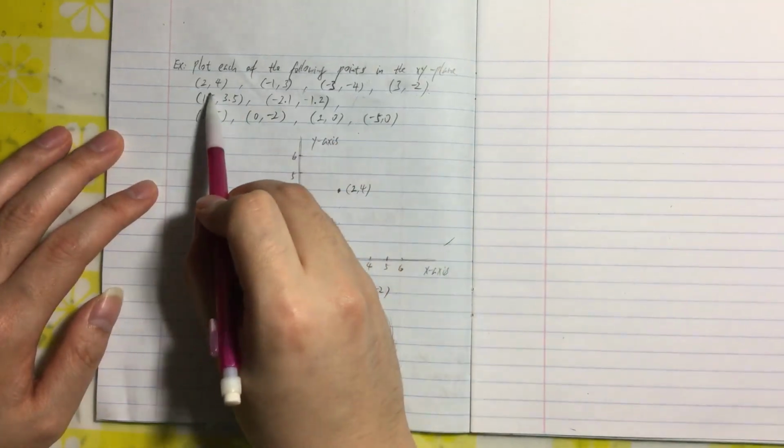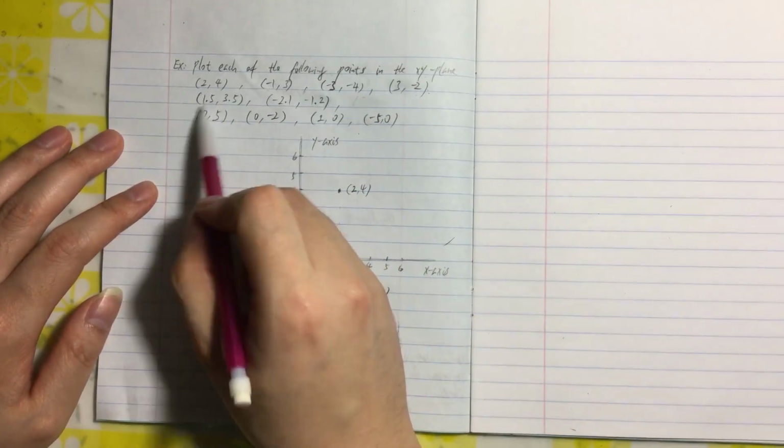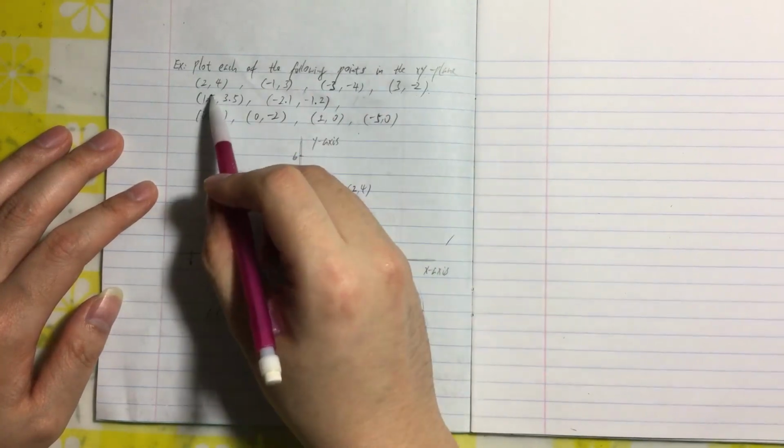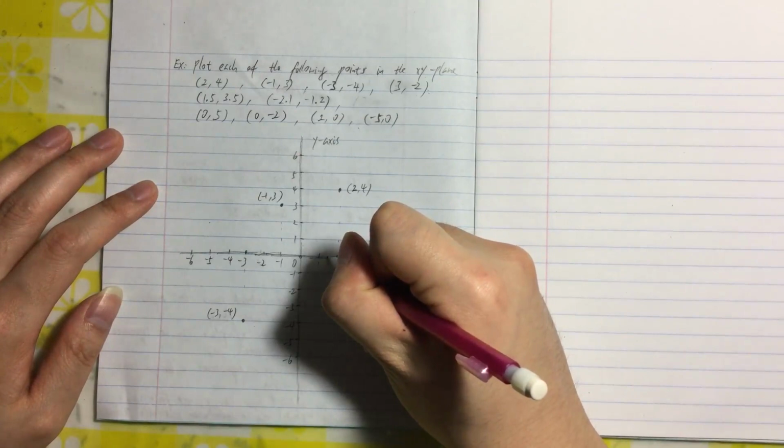Next point, (1.5, 3.5). Here the x coordinate is 1.5 and the y coordinate is 3.5. So plot the x coordinate first, 1.5, somewhere here.